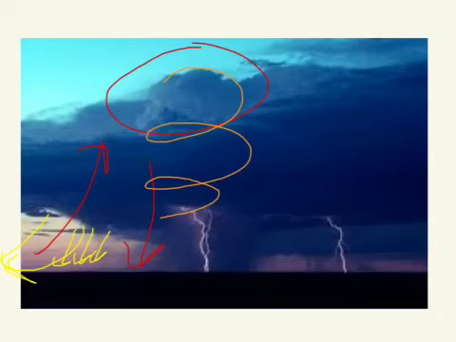Supercells only have rotation? I think so. No, probably not. But all supercells have rotation, a mesocyclone inside. But if a cell has rotation, it doesn't necessarily mean it's a supercell, because you can have ordinary thunderstorm cells drop tornadoes.